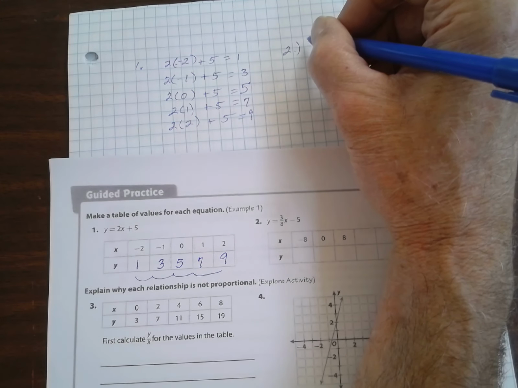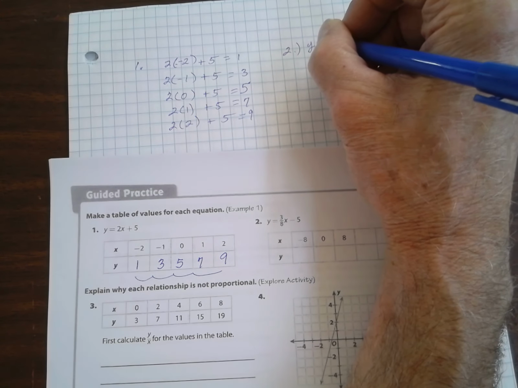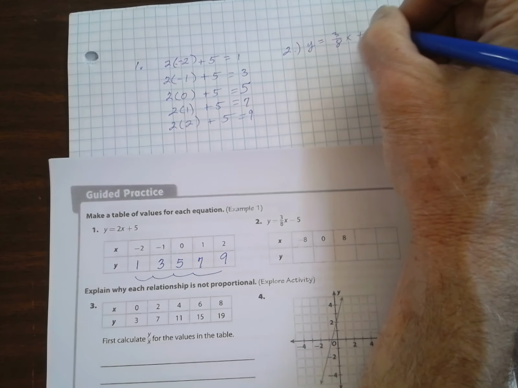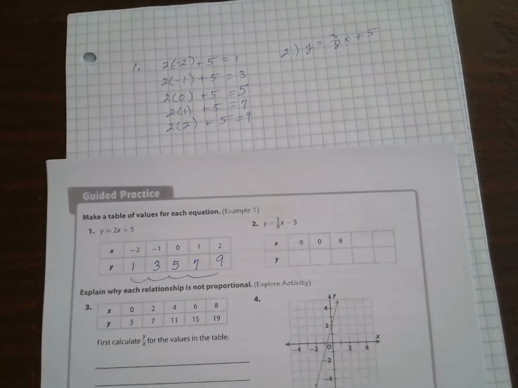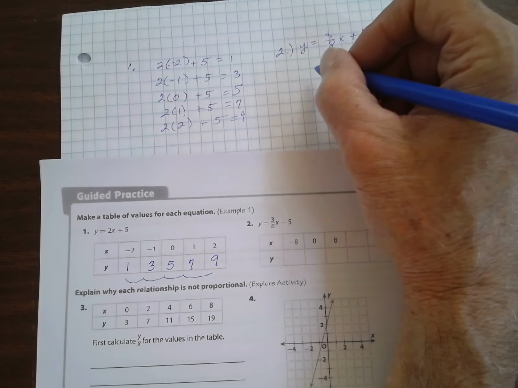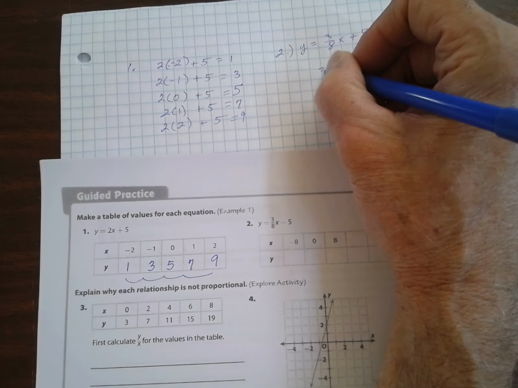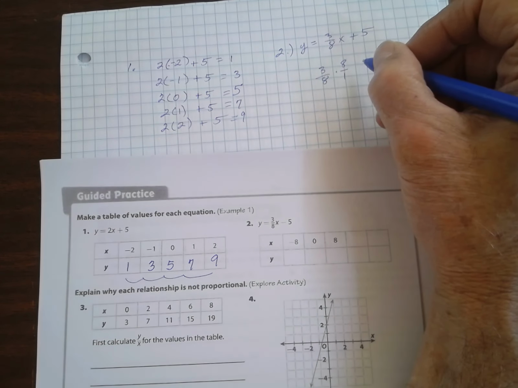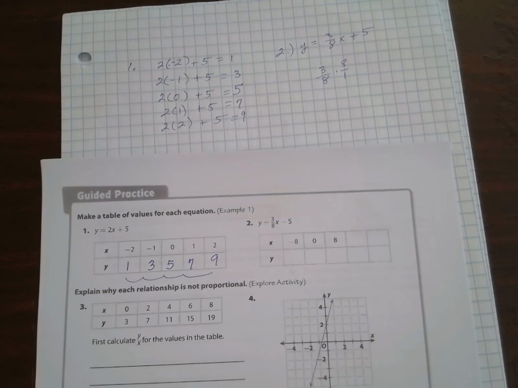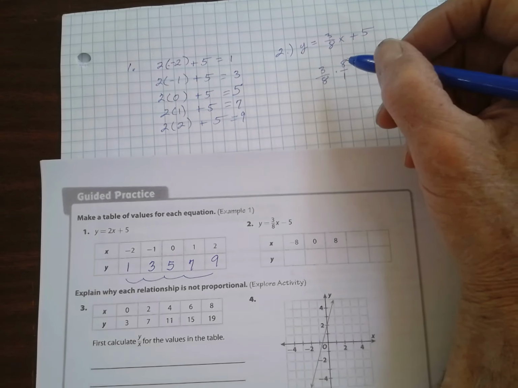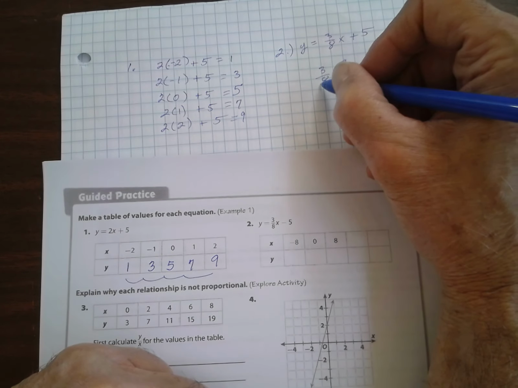Y equals 3 over 8x plus 5. And the numbers they use are negative 8, 0, and 8. Okay? So again, 3 over 8 times negative 8 over 1, because remember, we're multiplying a fraction. And when we multiply fractions, we can factor out a number. In this case, we're going to factor out an 8.